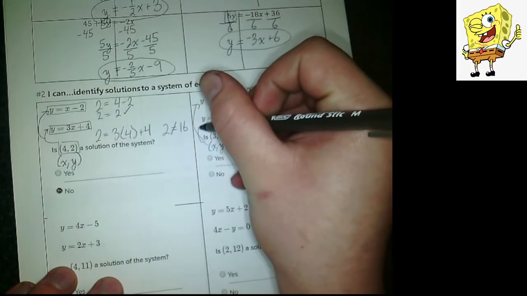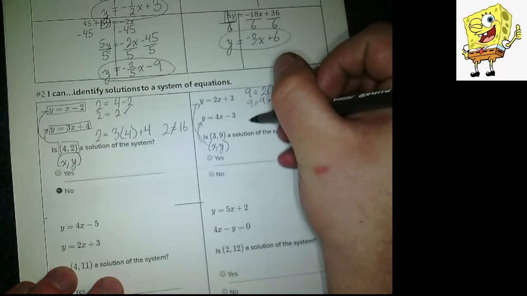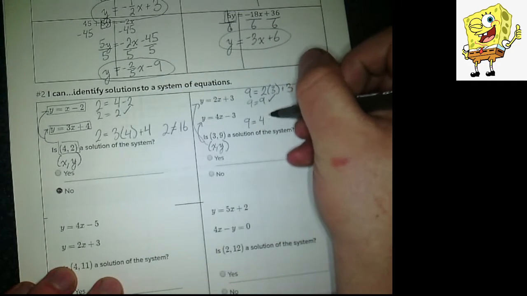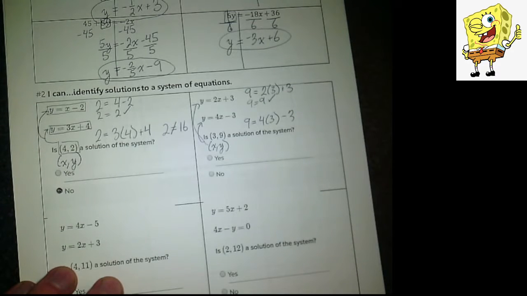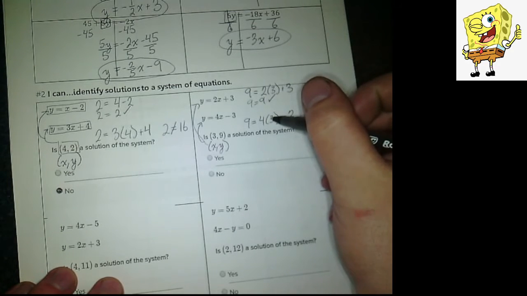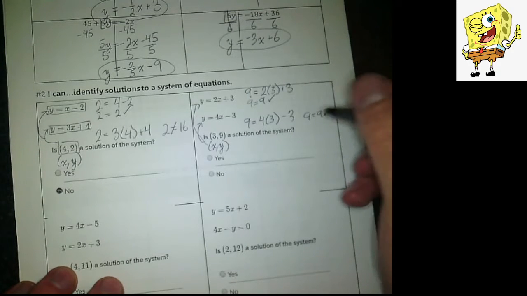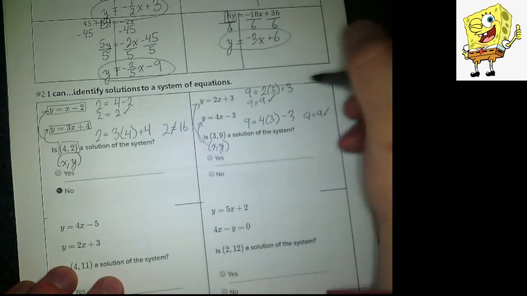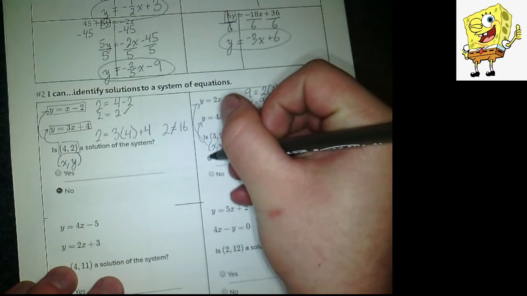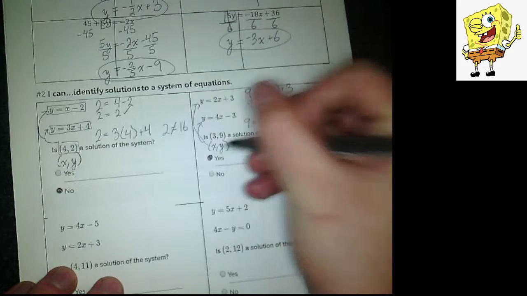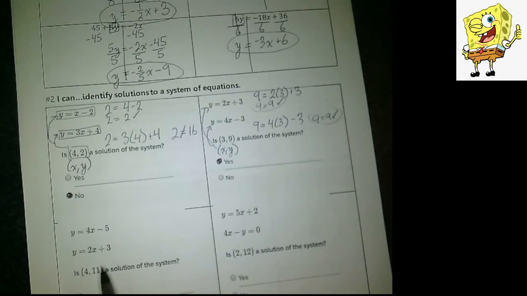On our second equation, we'll go ahead and plug in 9 for y. 9 equals 4 times 3 minus 3. And 4 times 3 is 12. 12 minus 3 is 9. And 9 does indeed equal 9. So it satisfied both equations. Hence, we can say that it is a solution to the system. Right? All right, next one.